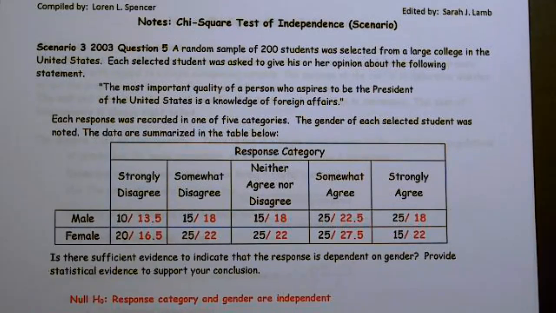A random sample of 200 students was selected from a large college in the United States. Each selected student was asked to give his or her opinion about the following statement. The most important quality of a person who aspires to be president of the United States is his knowledge of foreign affairs. Each response was recorded in one of 5 categories.